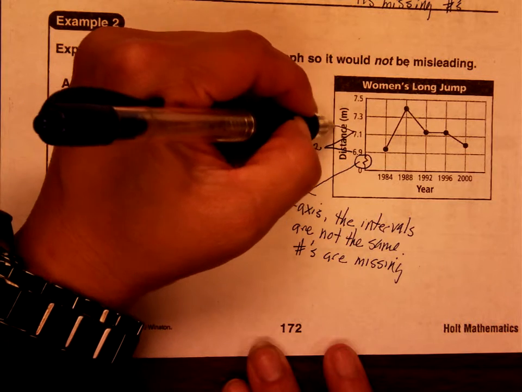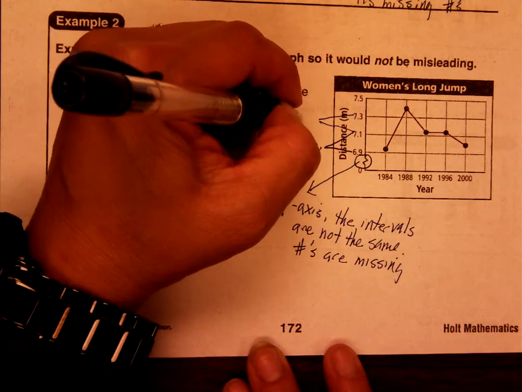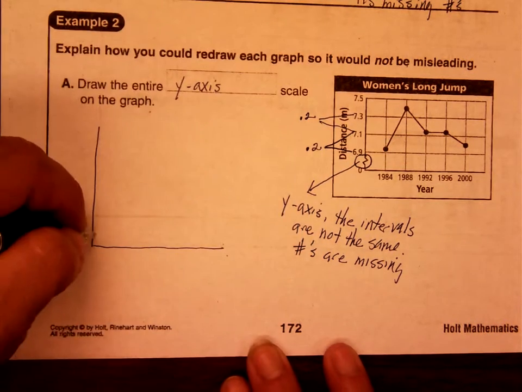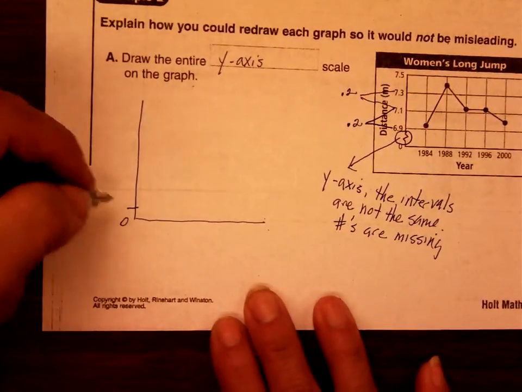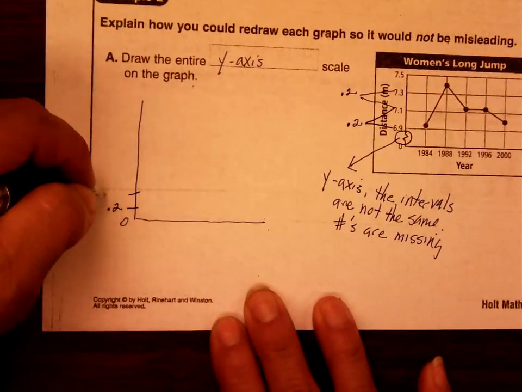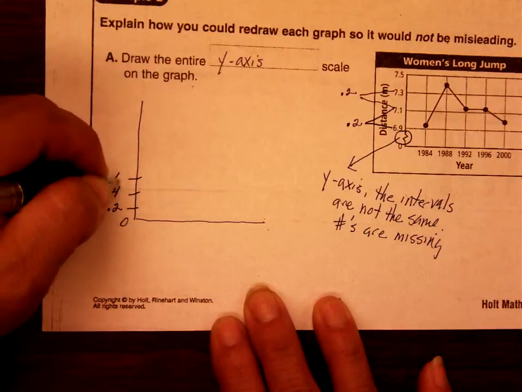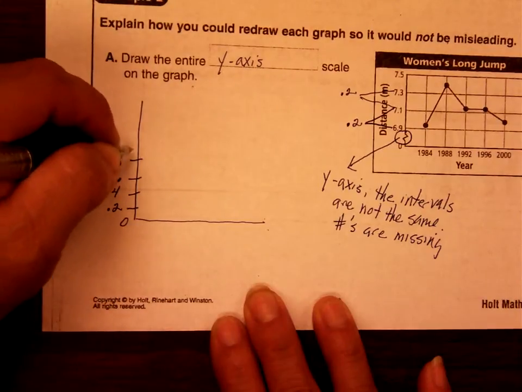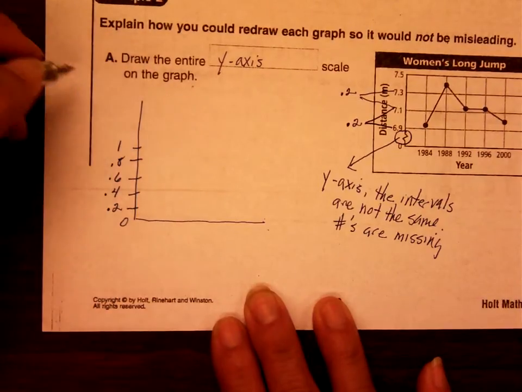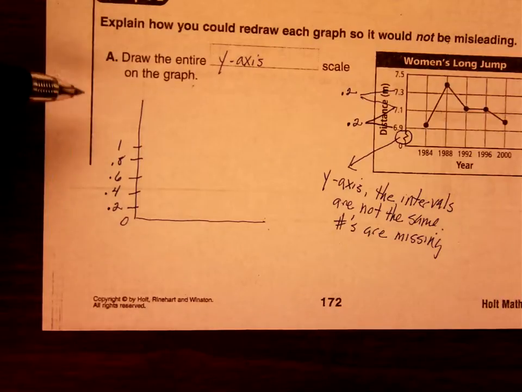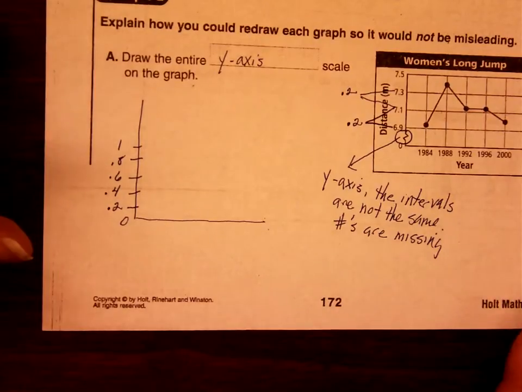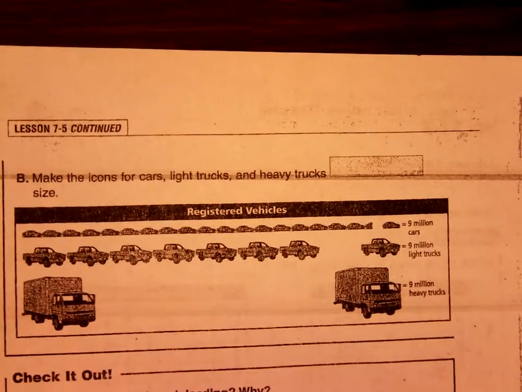See, 7.1 to 7.3, you increased it by 0.2. So here, if you had to redraw this graph, you would start with 0.2, 0.4, 0.6, 0.8, and it's going to continue on until you get to 7.5.